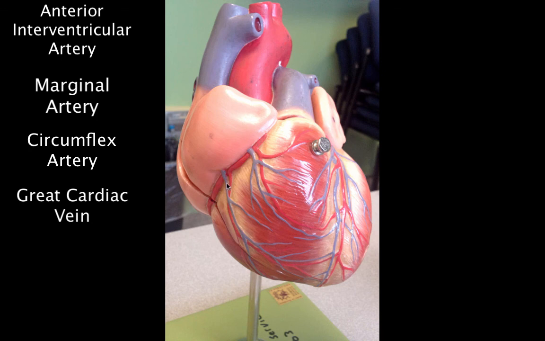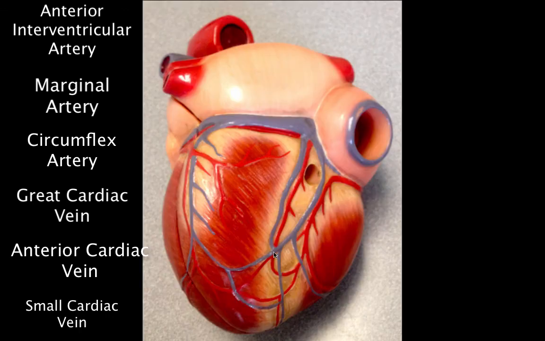Please name this vein right here. That's going to be known as the anterior cardiac vein. Please name this vein right here. That's going to be known as the small cardiac vein. And please name this vein right here. That's going to be known as the middle cardiac vein.